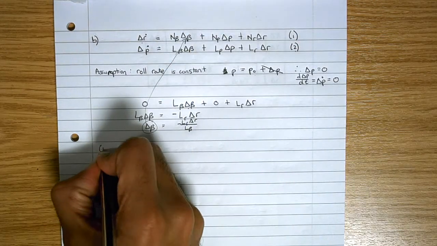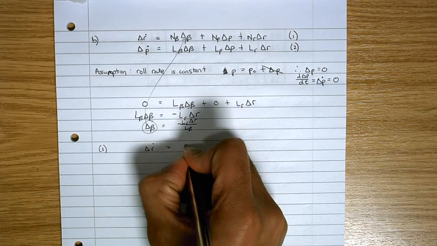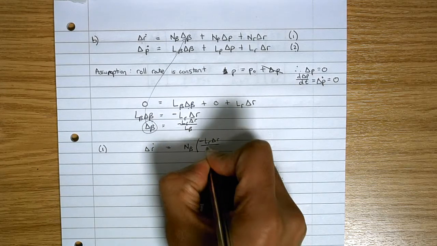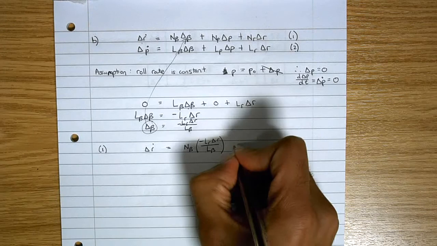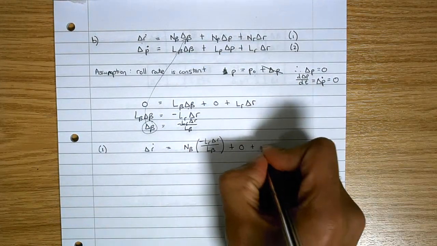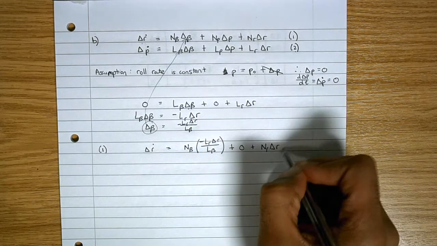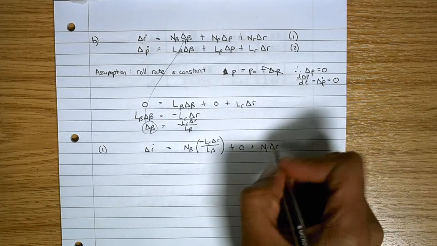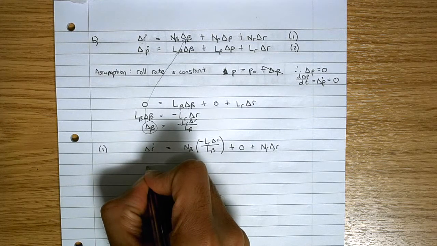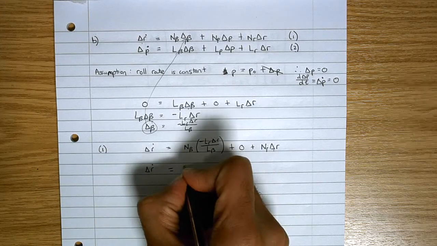So your equation 1 now becomes, again, your delta P remains 0, you have NR and your linearized disturbance in terms of yaw rate. So you can go through and do a couple of steps to simplify that down.